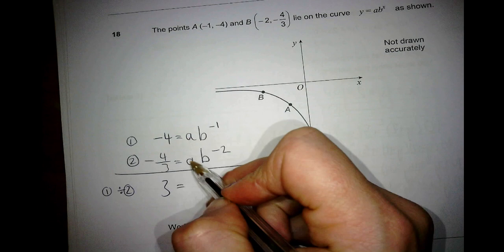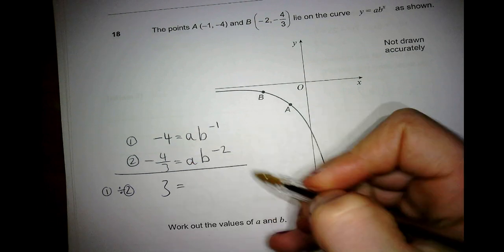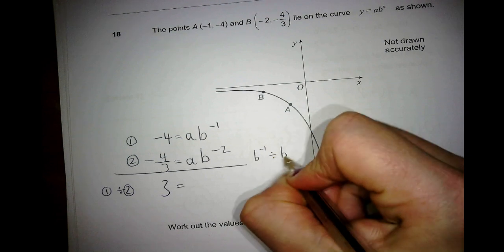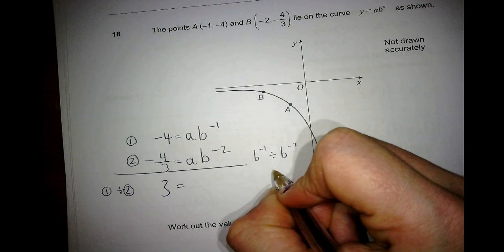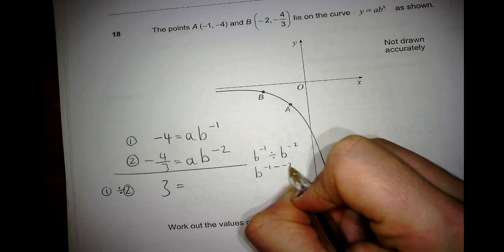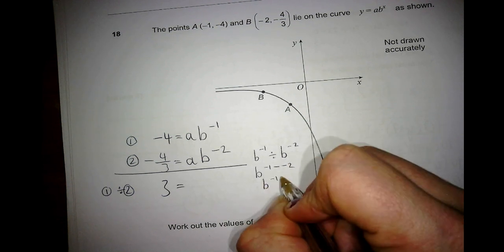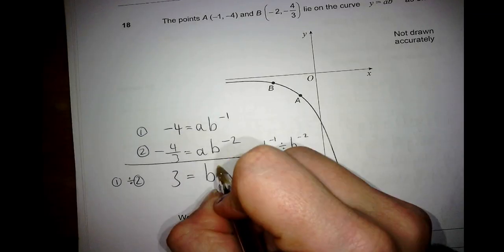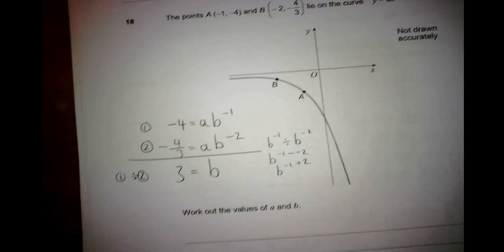My a's will cancel, and then I'm just going to write the b's to one side so I don't make a mistake. B to the negative 1 divided by b to the negative 2. I know that I subtract when I divide, so I'm going to subtract negative 2. That means I'm going to have b to the negative 1 plus 2. That means I'm going to have b to the 1, which is just b. So I've got my b value. 3 is equal to b.